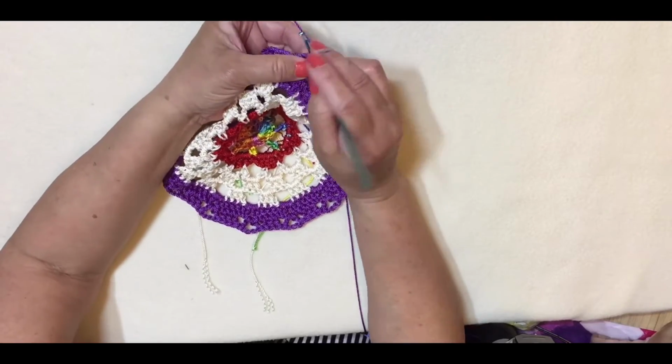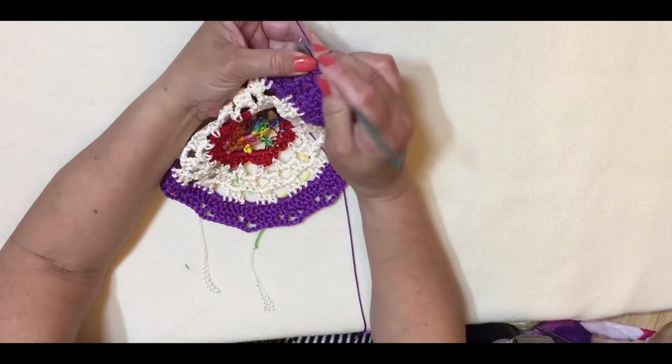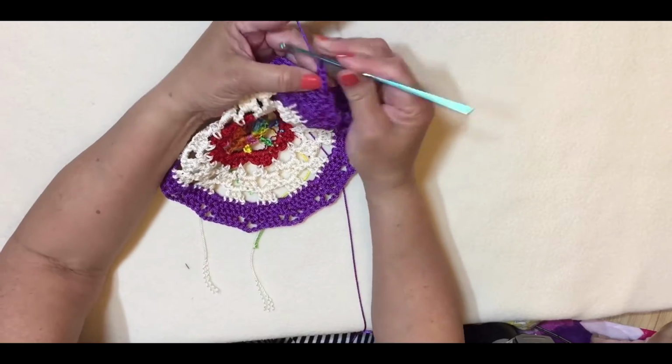It is harder to crochet with nylon thread as compared to acrylic yarn.